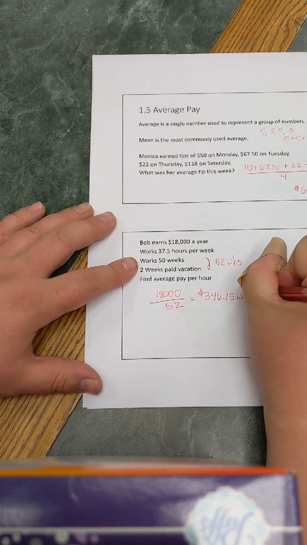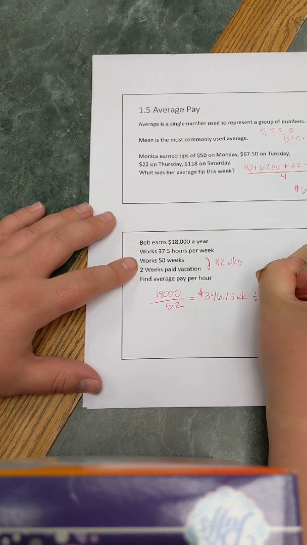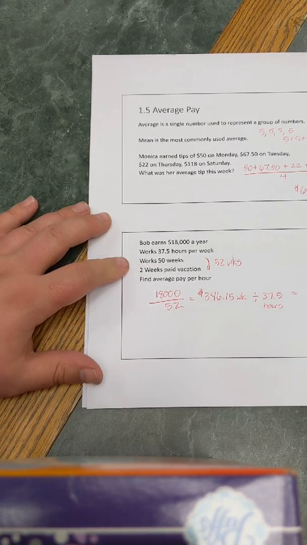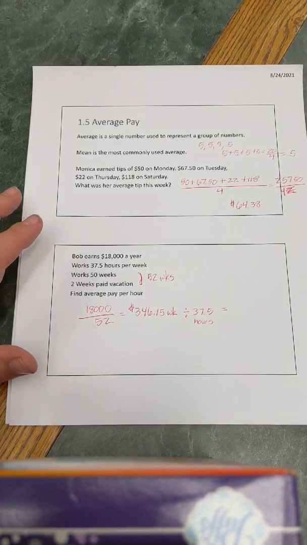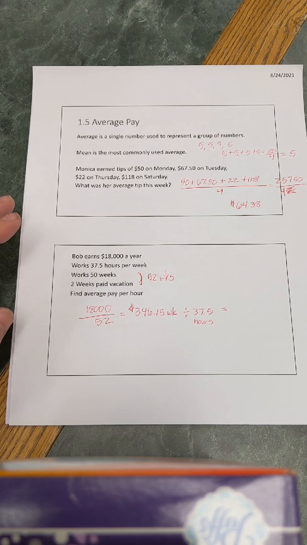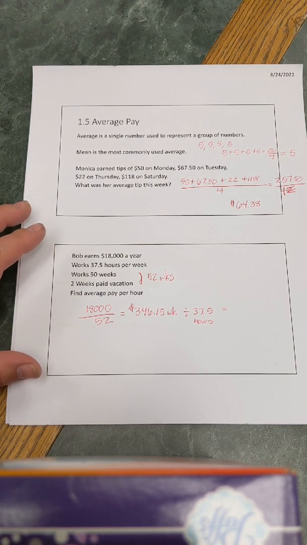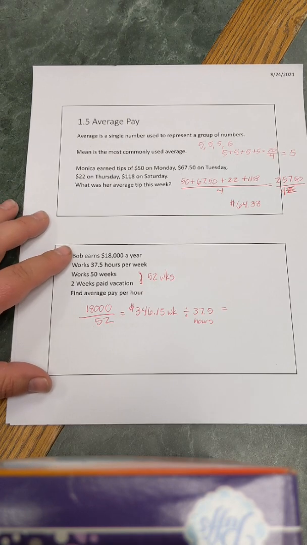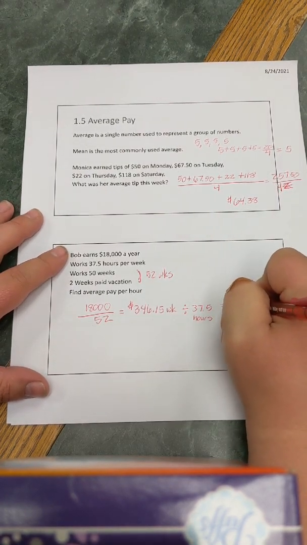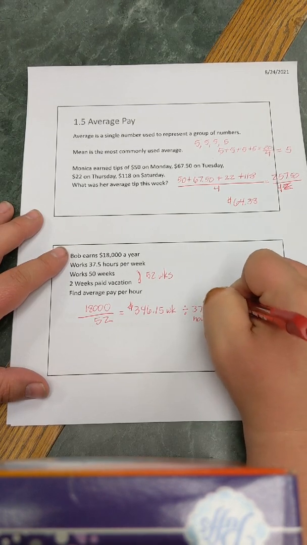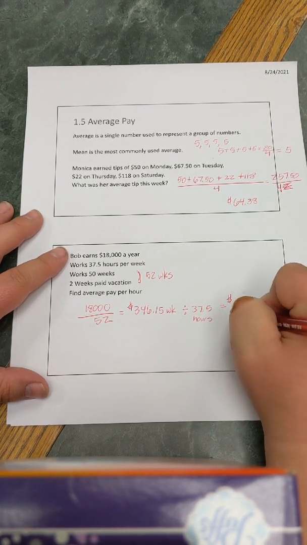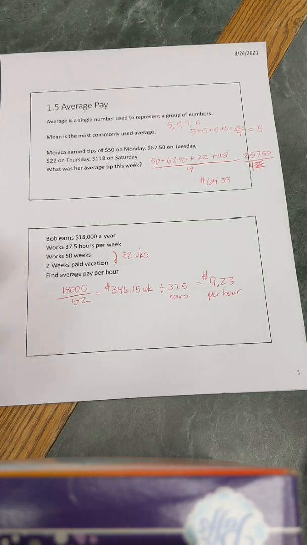So then we divide that by 37.5 hours, and that is $9.23 per hour. So hopefully that makes sense.